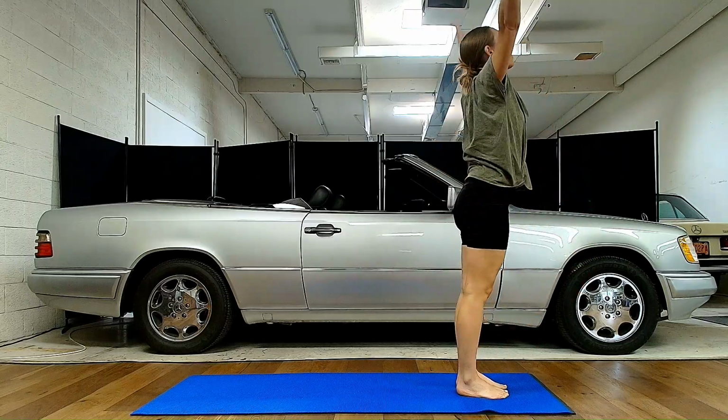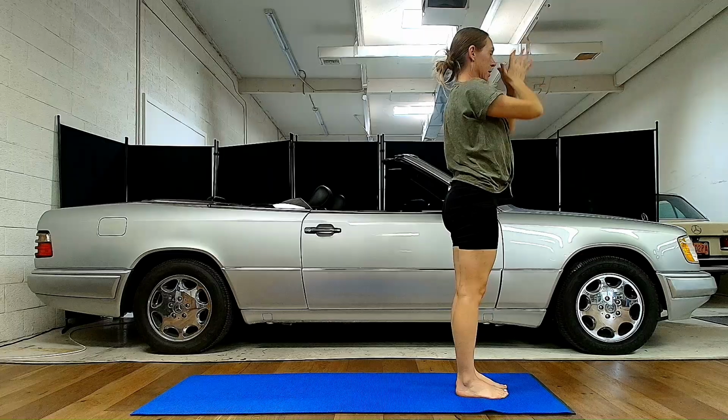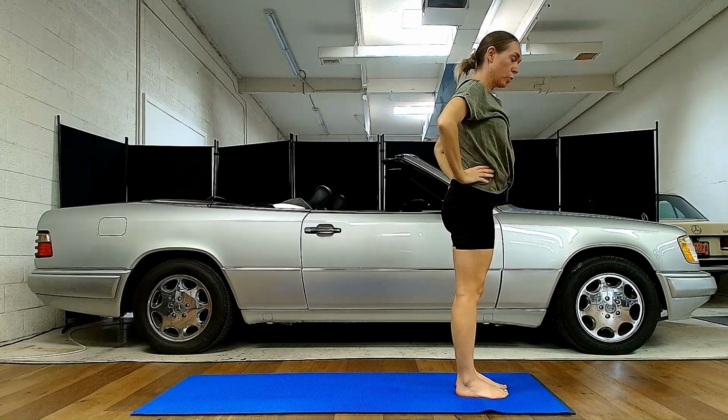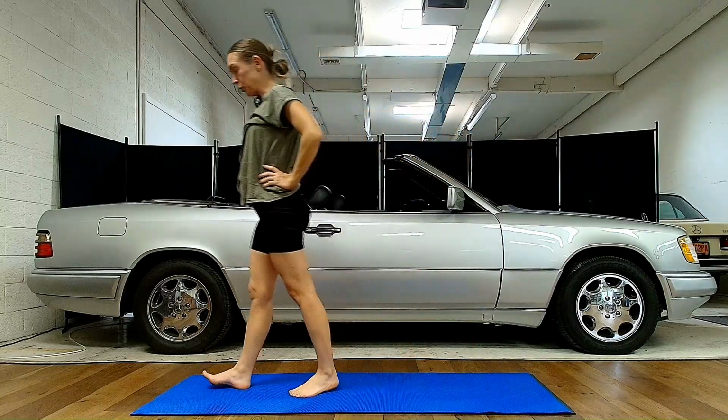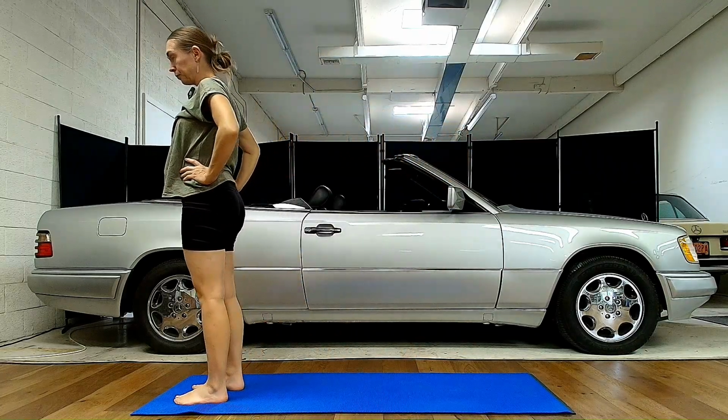Inhale, reach the arms around and up. Exhale, hands through the center. Now hands on the hips. We'll do warrior two on the other side. So I will turn facing the other way.